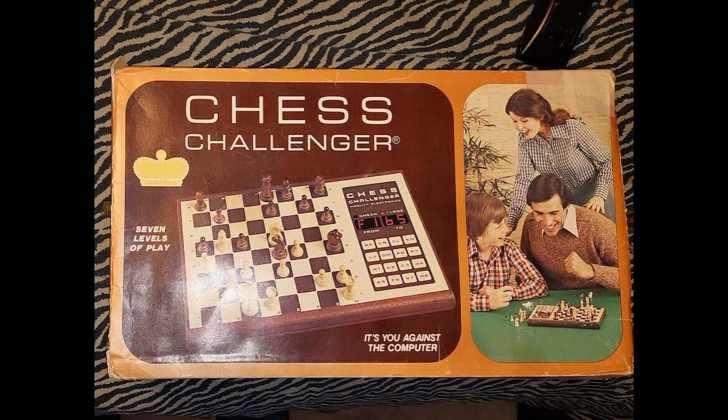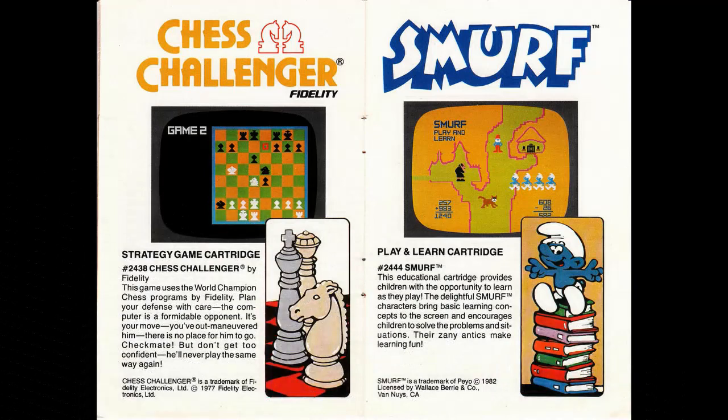Of course, the pieces didn't move themselves. When it was the computer's turn, they would tell you which pieces to move to which square. Kind of a cool concept, and it's really too bad that the Chess Challenger game for the ColecoVision wasn't released, because that would have been pretty cool. And next we have Smurf Play and Learn cartridge.